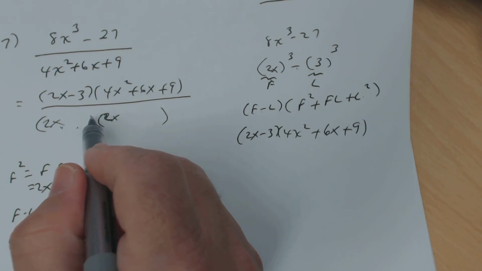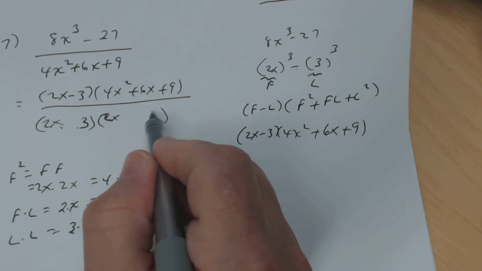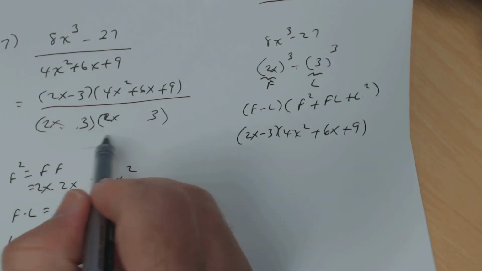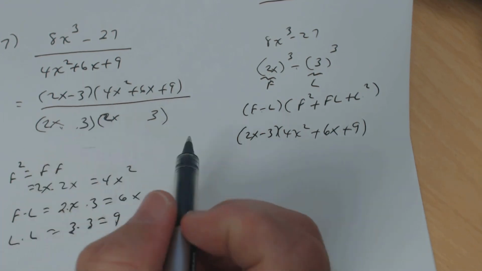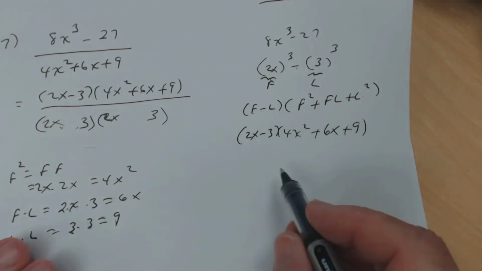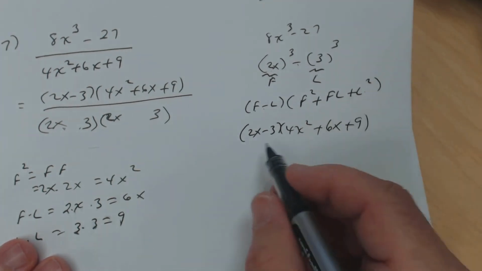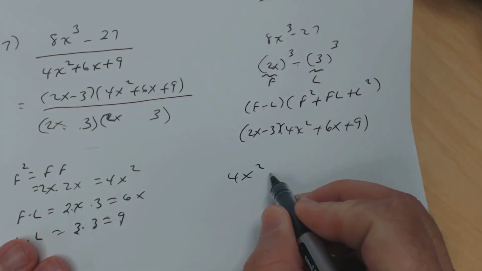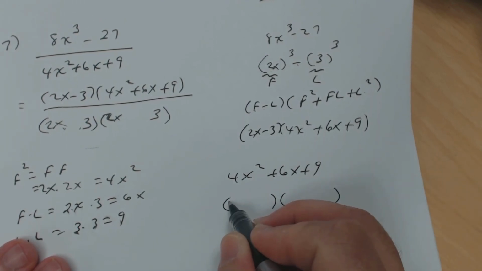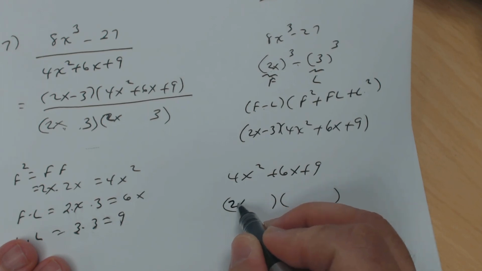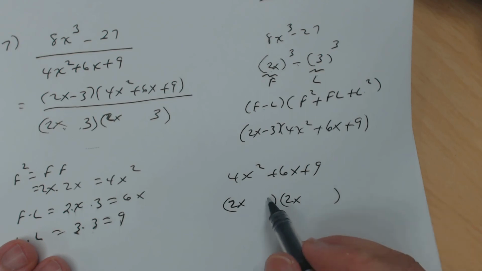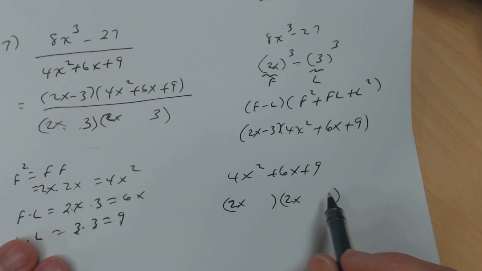The outer here, I need 3 and 3. But that's not going to work, because when I do 3 and 3 here, I'm going to get 6x and 6x, which is 12x. So that's not going to work. Let me go off to the side and do the work there. So 4x squared plus 6x plus 9, 2x, 2x. 9 and 1 won't work. Okay, so that's not going to work.